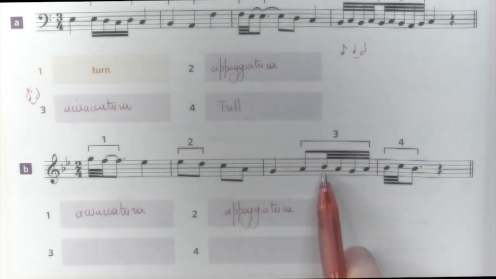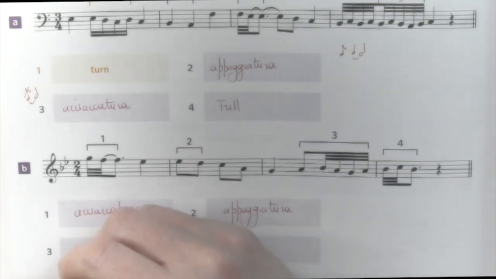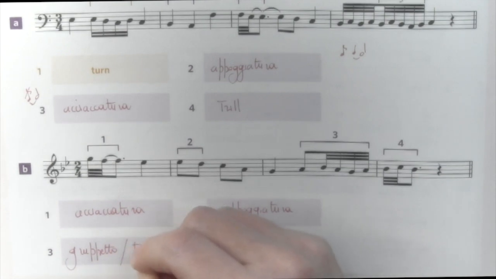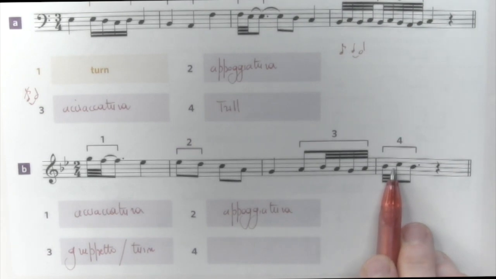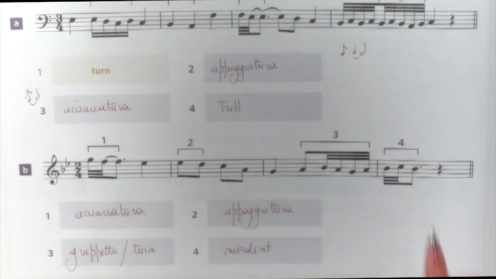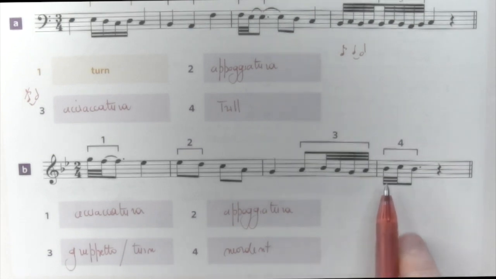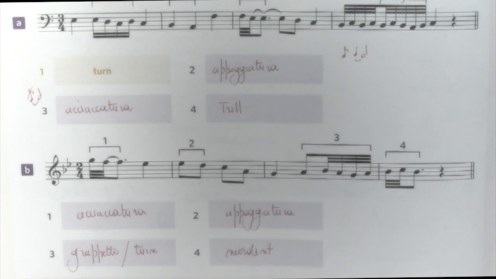And this is a clear gruppetto or turn because we have note, upper note, note, lower note, note. So gruppetto or turn. And another mordent, ta-da, ta-da, 3 notes. And it is upper mordent. So mordent means upper mordent. But if you want to talk about lower mordent, you will need to add lower mordent. I hope this is useful.